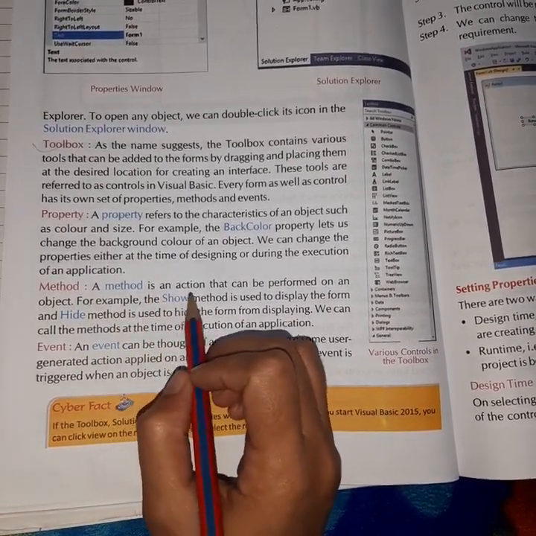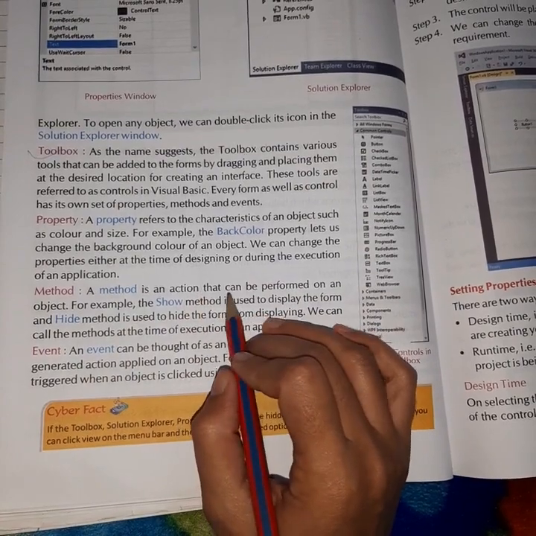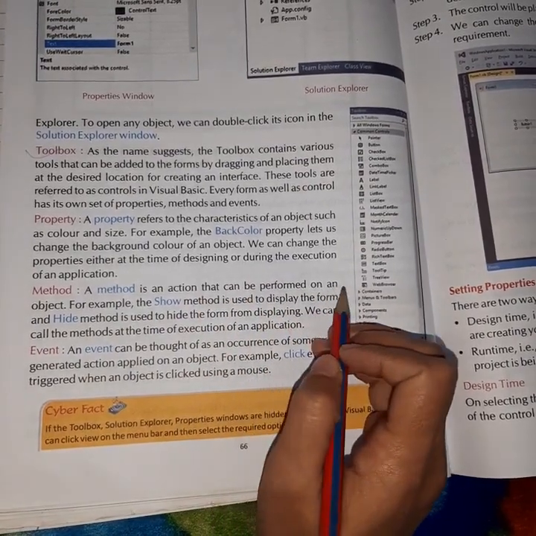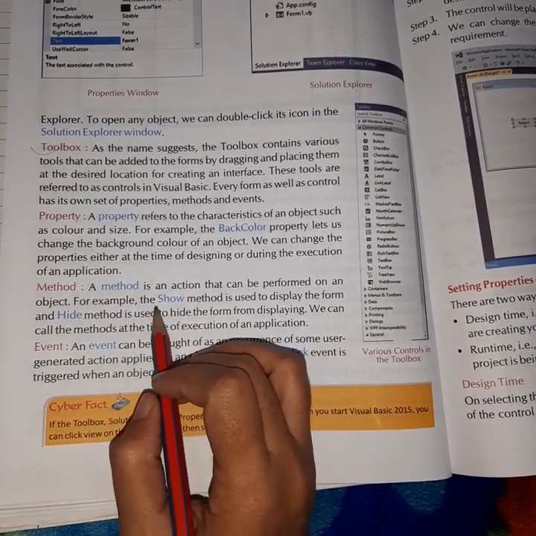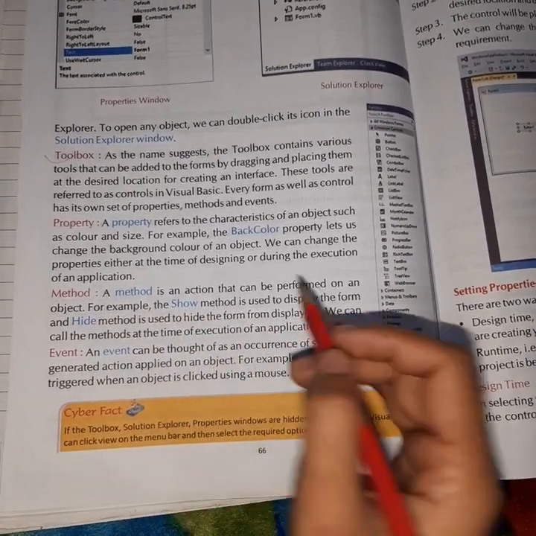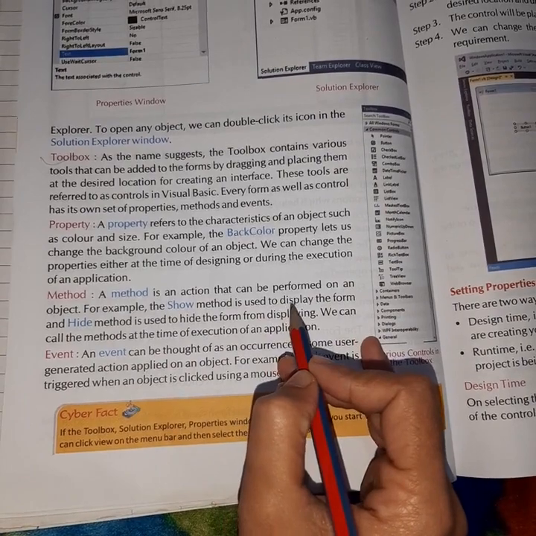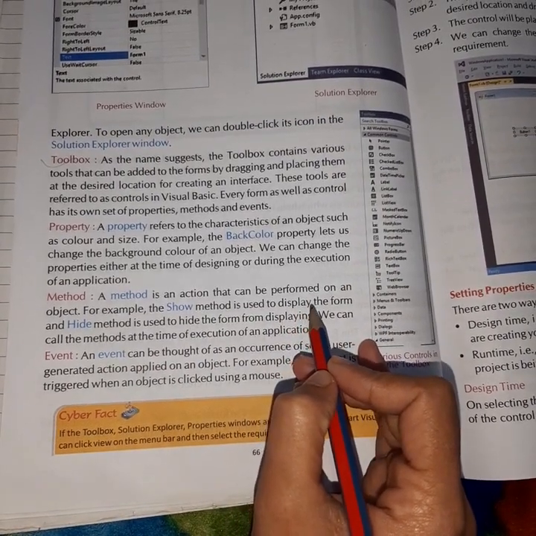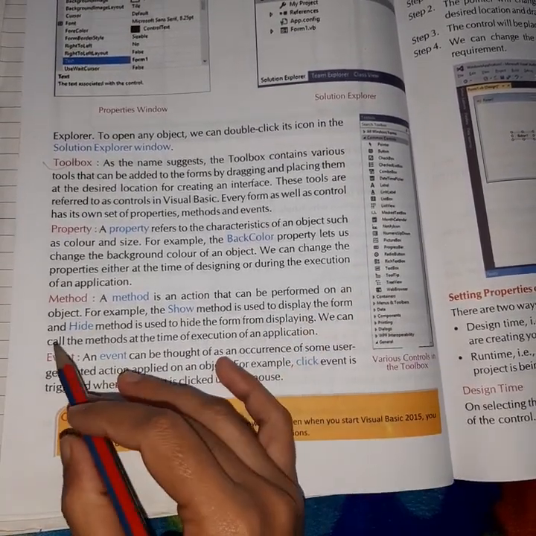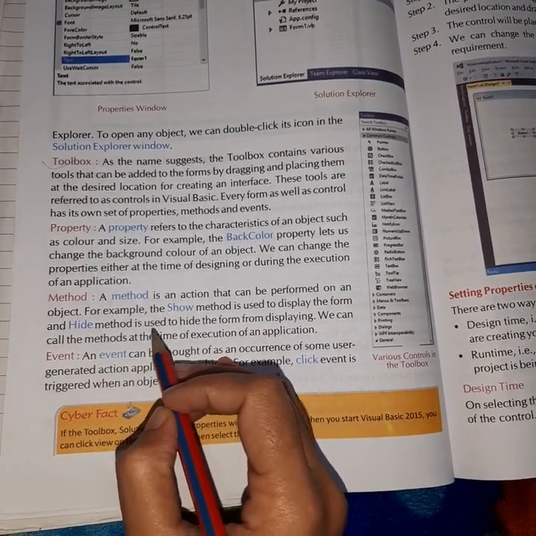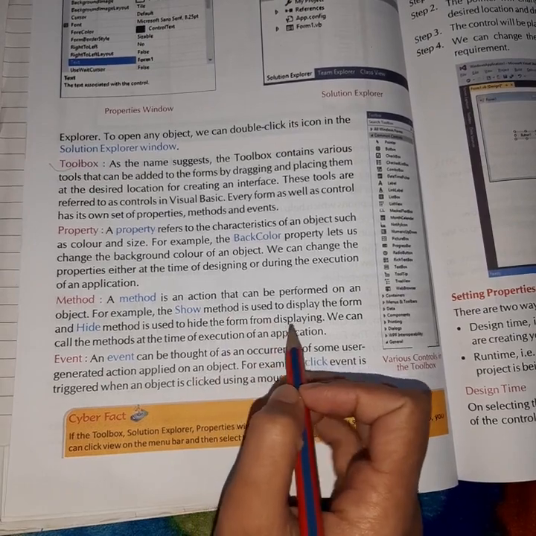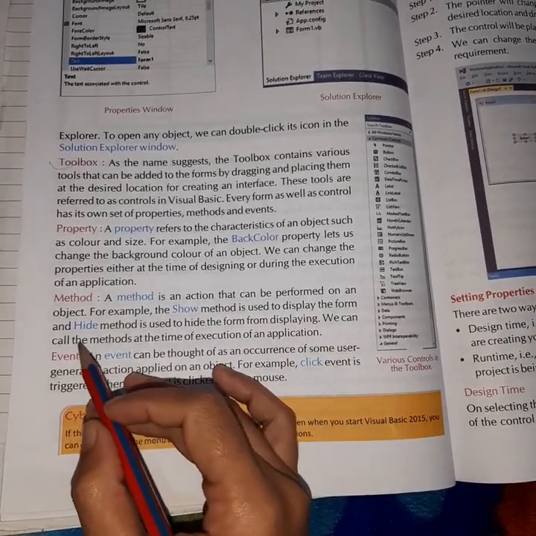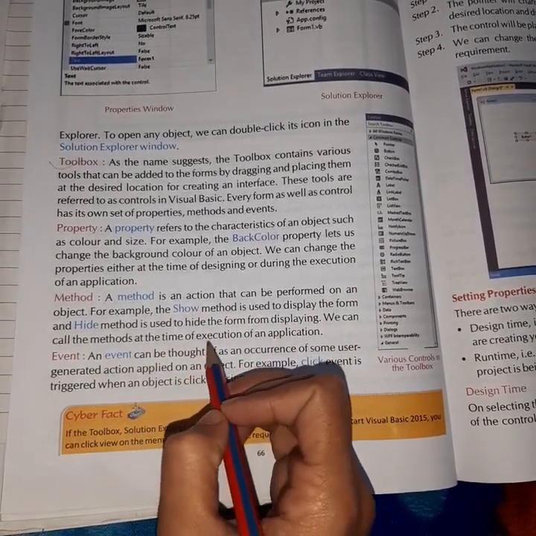Method. A method is an action that can be performed on an object or form. For example, the Show method is used to display the form, and the Hide method is used to hide the form from displaying. We can call the method at the time of execution of an application.